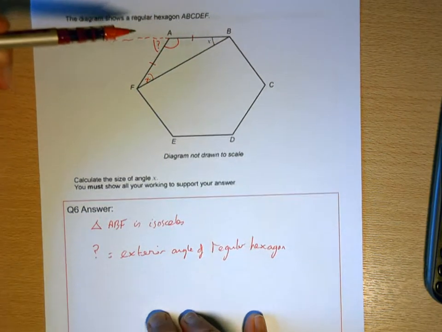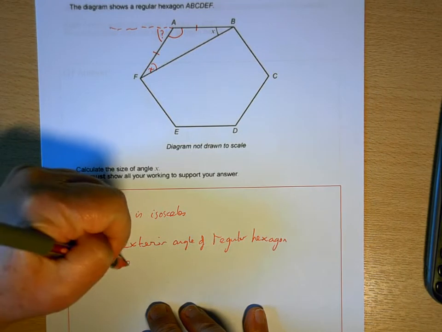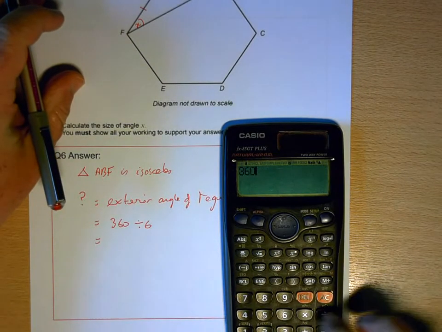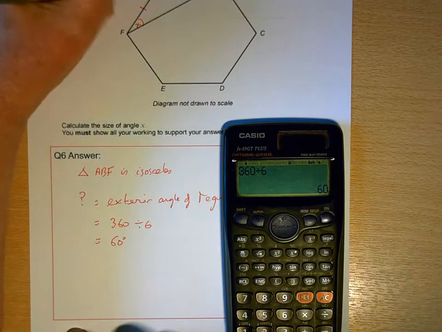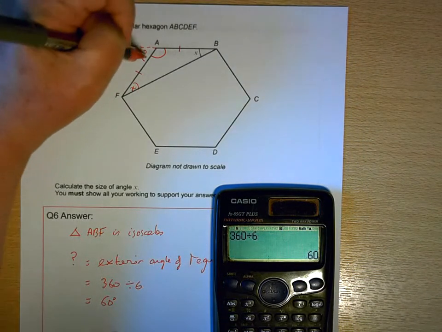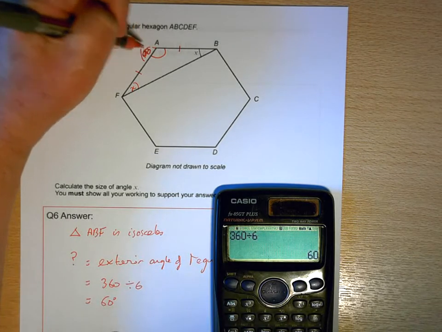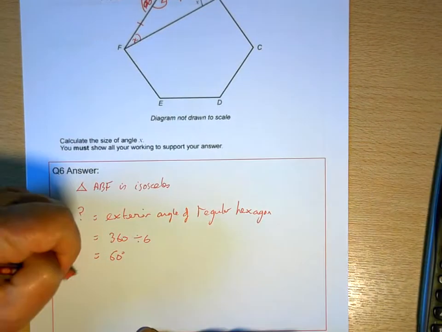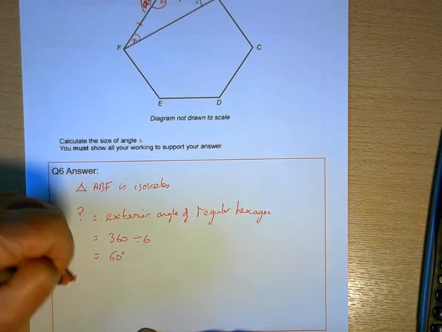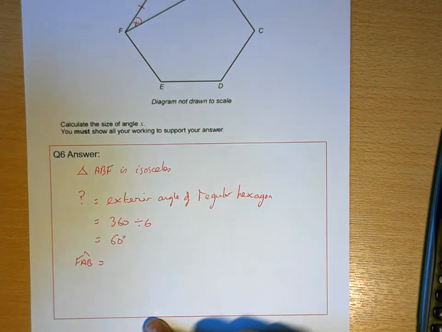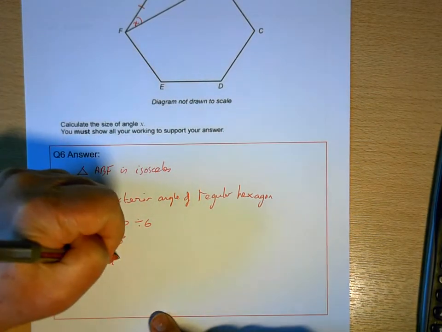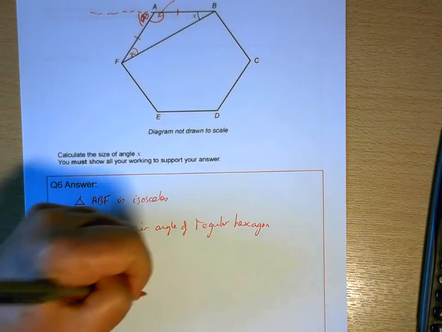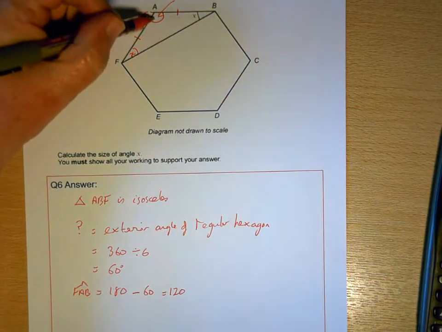So the exterior or external angle, it's 6 sides. So that will be 360 divided by 6. 60 degrees. So I know that that angle there is 60 degrees. So this angle now is going to be 180 less 60. So angle FAB, okay, so using the angle notation we met last week, will be 180 straight line less those 60 degrees. So that angle is 120.